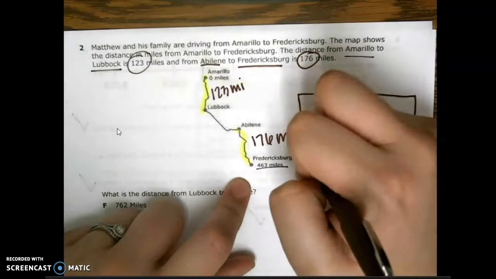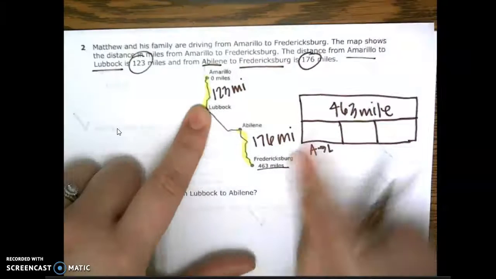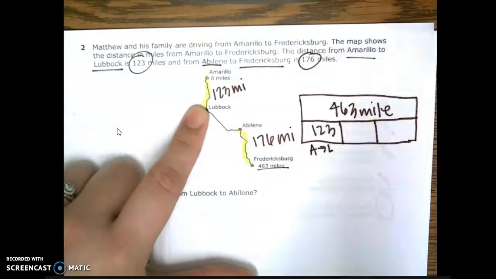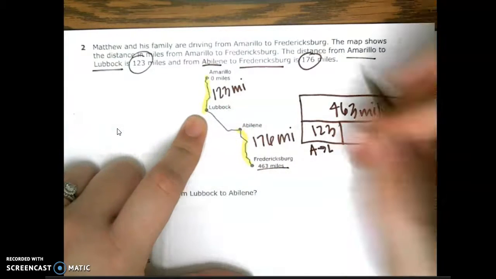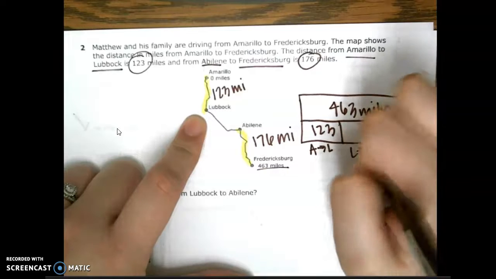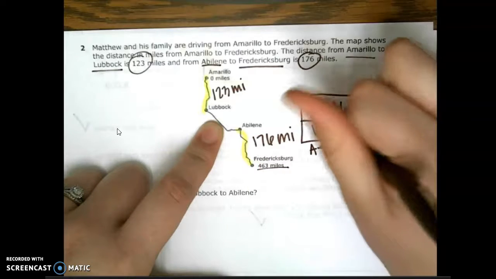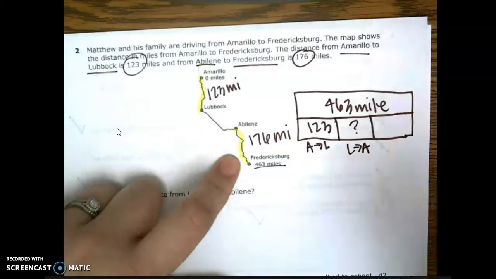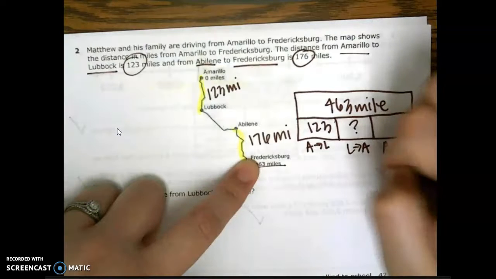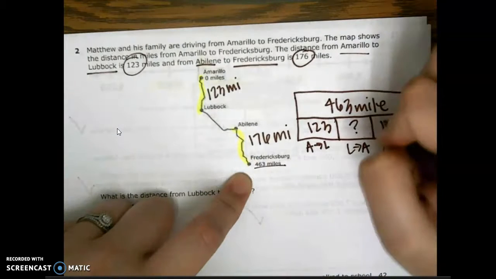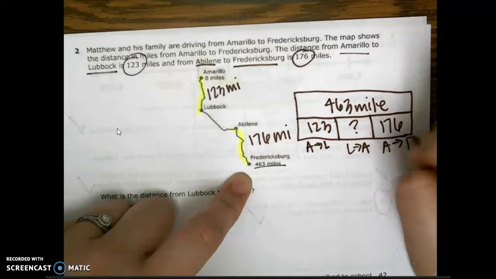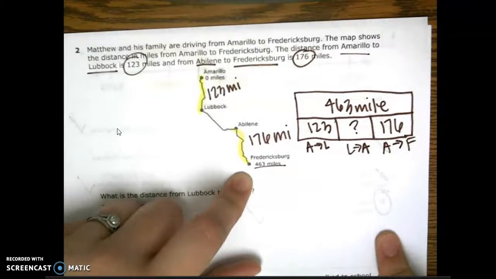Amarillo to Lubbock is 123 miles. Lubbock to Abilene, I don't know that. And then Abilene to Fredericksburg is 176 miles.